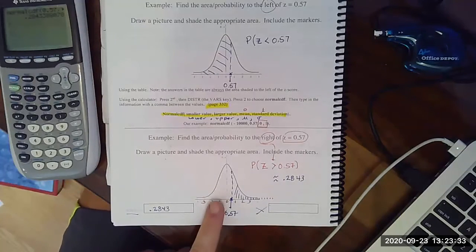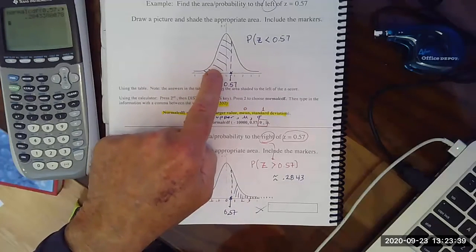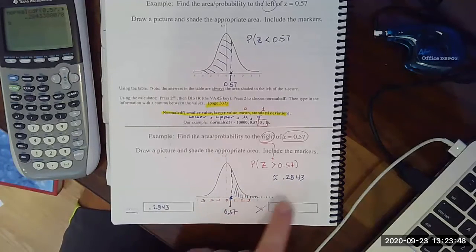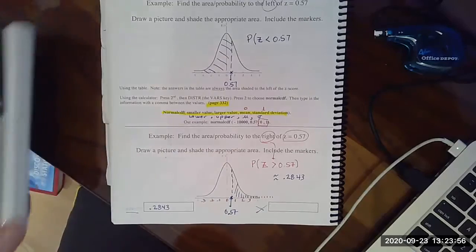Matter of fact, isn't this shaded region the complement of that shaded region? The answer is yes, because together they make up a whole. So you could have said, I'll just take this number and subtract it from 1, and that'll give me the answer. That's true. Or you could use the calculator, like I'm doing right here.